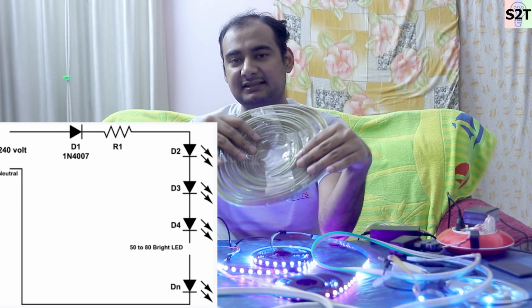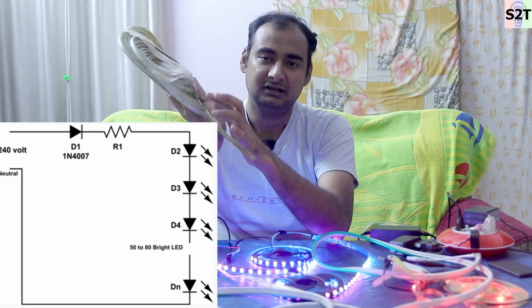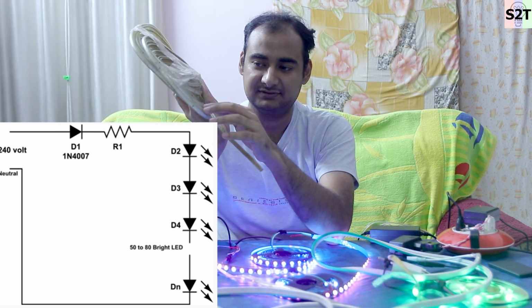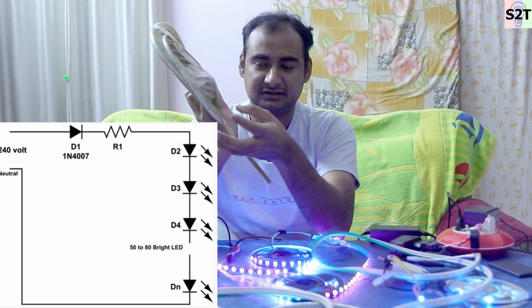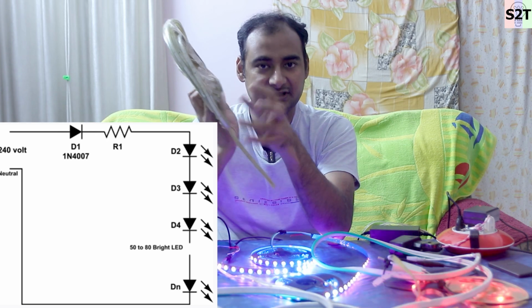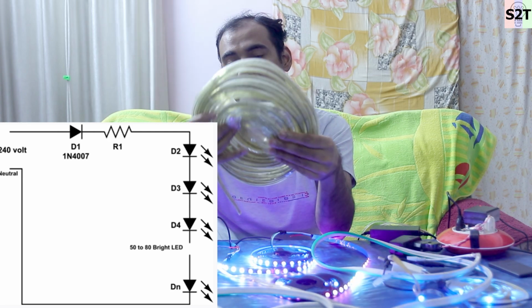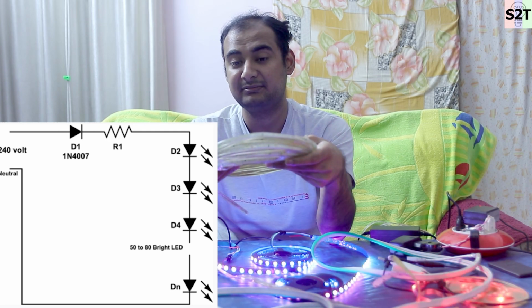However, this is dangerous as hell, because if the silicon fails, which has happened in this one, the conductor can come to the outside, and if you touch it, it's AC mains. So it's a very hazardous thing. AC powered LED strips are not recommended.